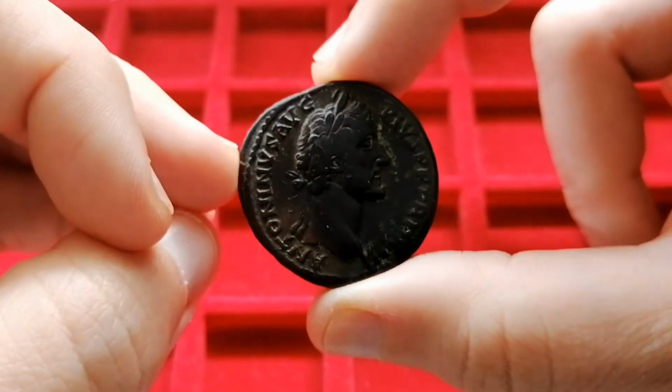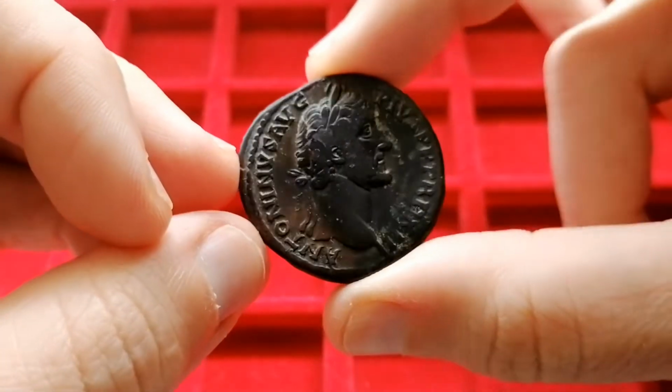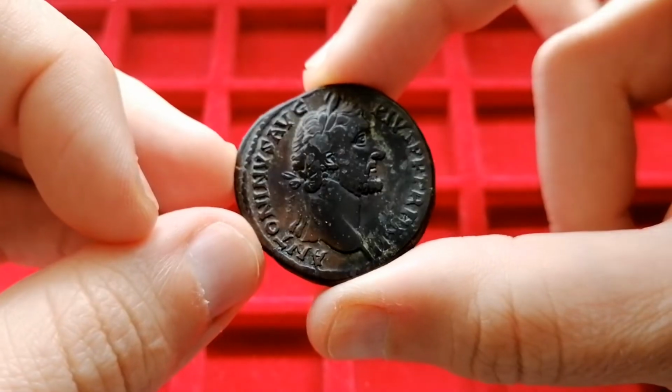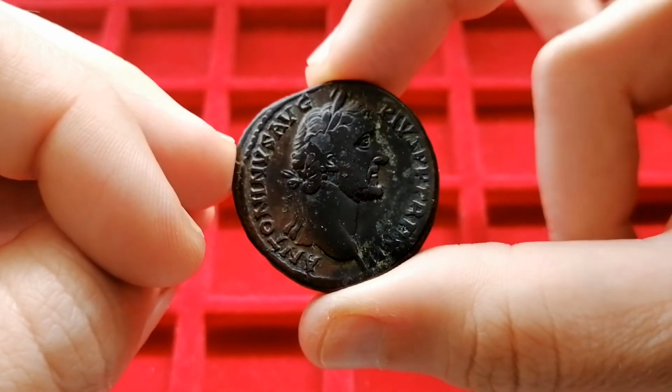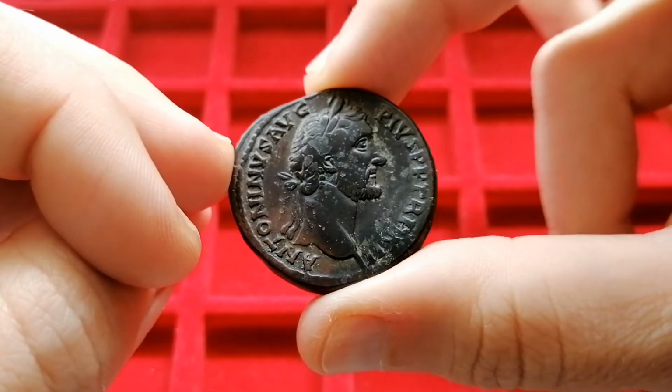This was one of the first questions I had when I got my first coin. What could I buy with this back in its day? And it turns out it is surprisingly hard to find answers to this.